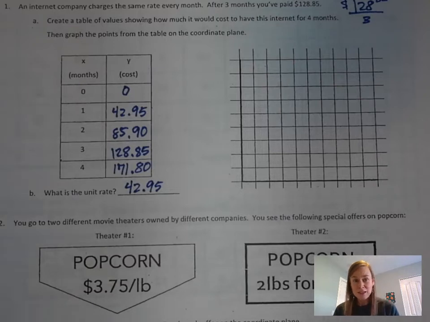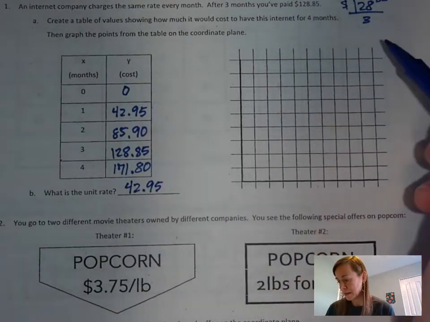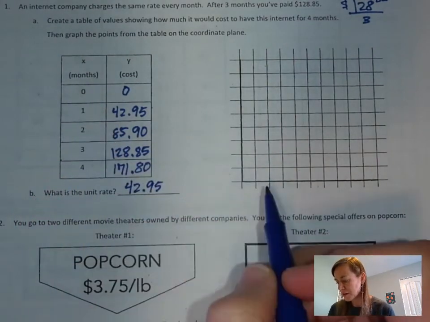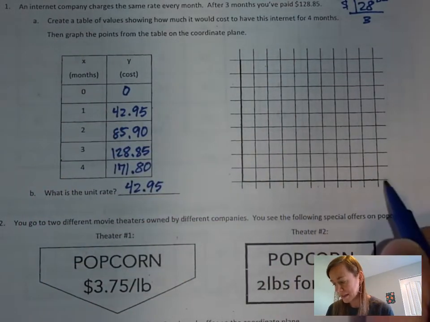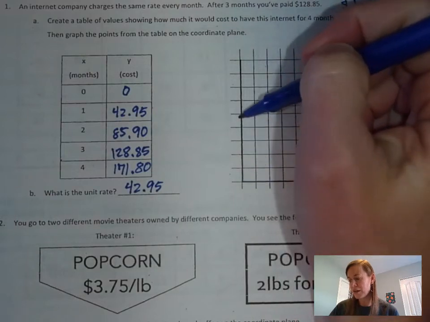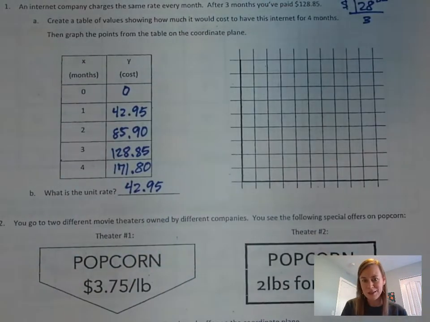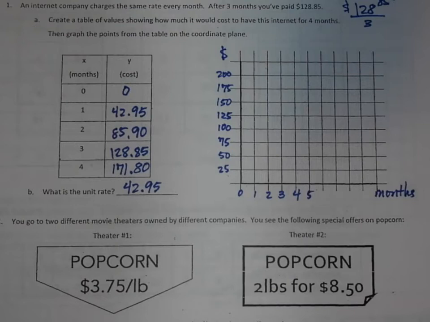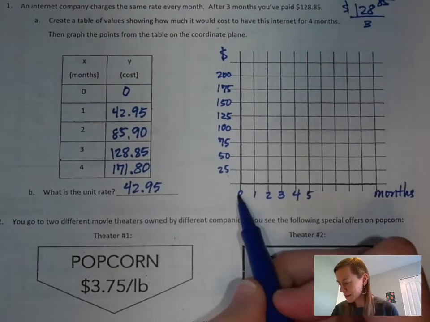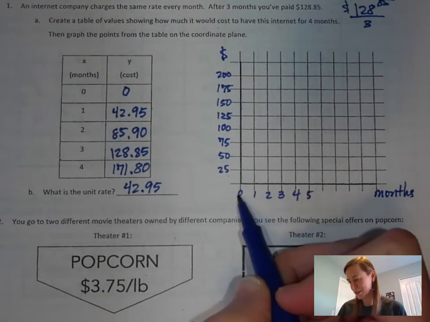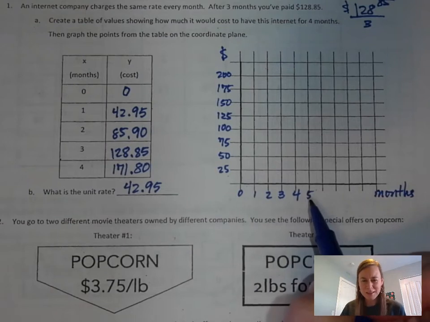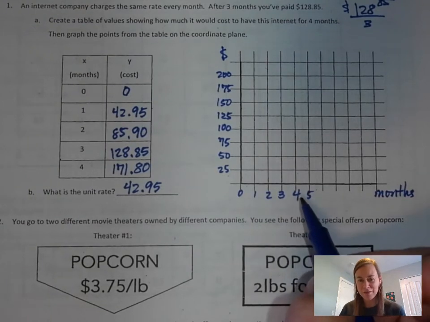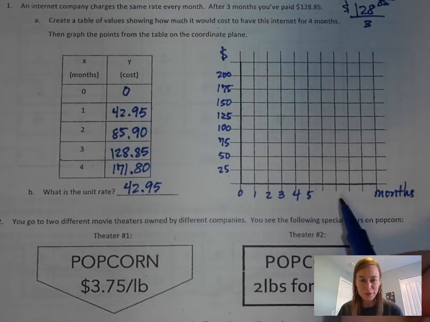Okay, so now we need to graph the points onto this coordinate plane. So I'm going to put all my X values over here on the X-axis, and I'm going to put my Y values over here on the Y-axis. I'm going to pause while I do that so you don't have to. Okay, so like I said, we were going to put the months over here on the X-axis, so I did that, 0 through 5 months. I just stopped at 5 because I don't think any more is going to fit on our graph. If I'm wrong, I can go back and add more numbers later.